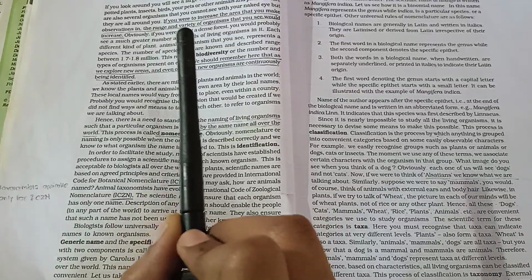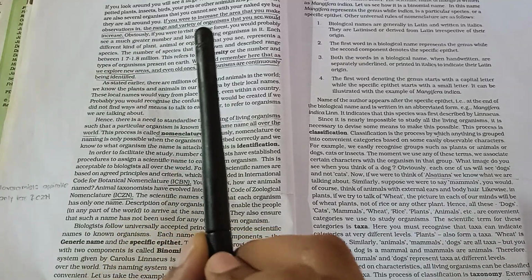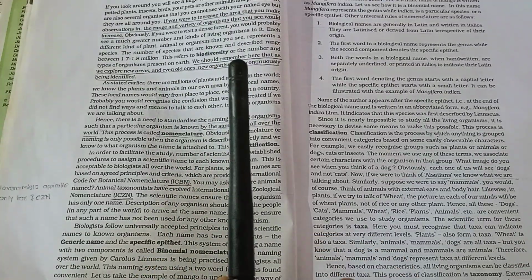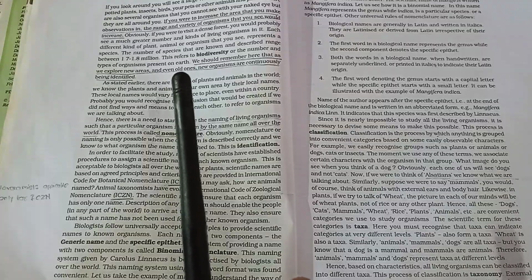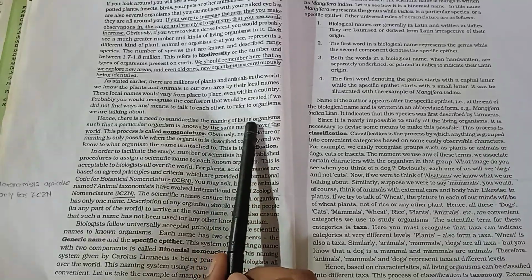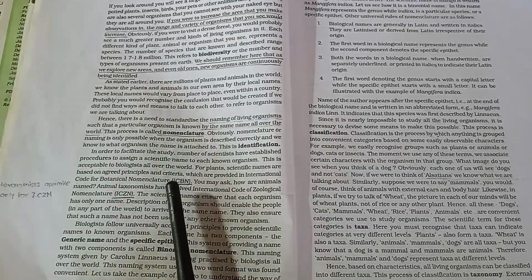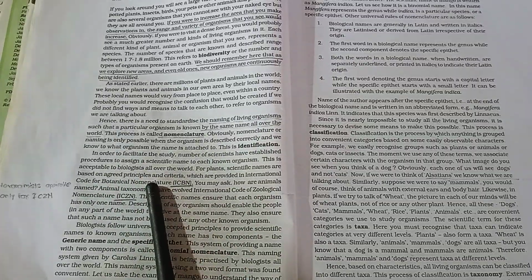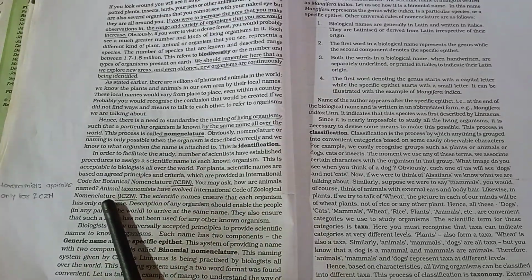If you were to increase the area in which you make observations, the range and variety of organisms that you see would increase. We should remember that as we explore new areas, and even old ones, new organisms are continuously being identified. Naming of living organisms by the same name all over the world is called nomenclature. ICBN stands for International Code for Botanical Nomenclature, and ICZN stands for International Code of Zoological Nomenclature.